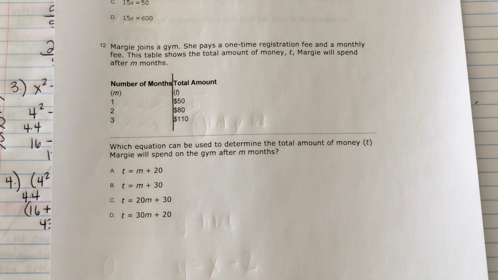So your question is, which equation can be used to determine the total amount of money T Maggie will spend on the gym after M months?